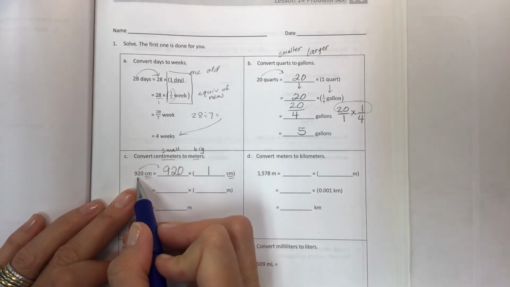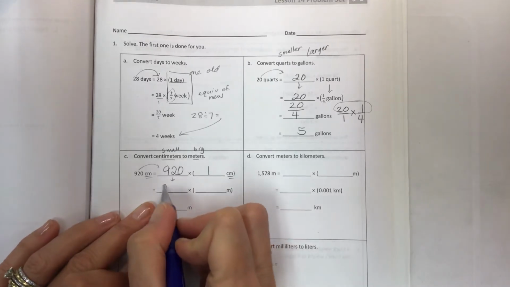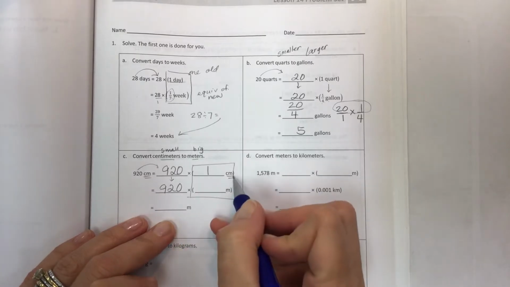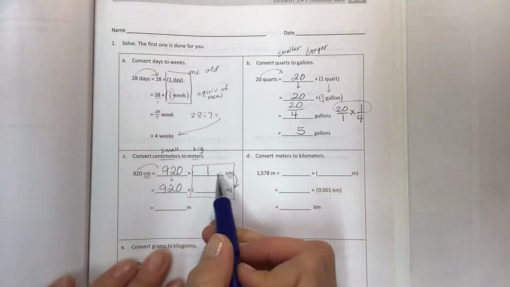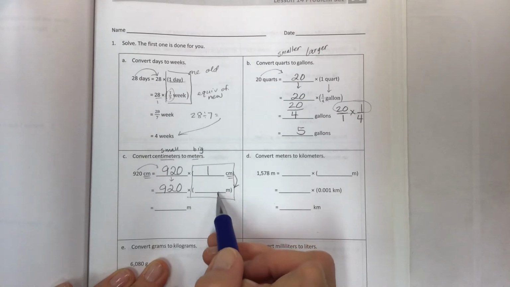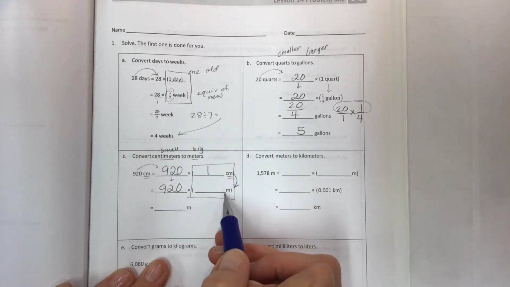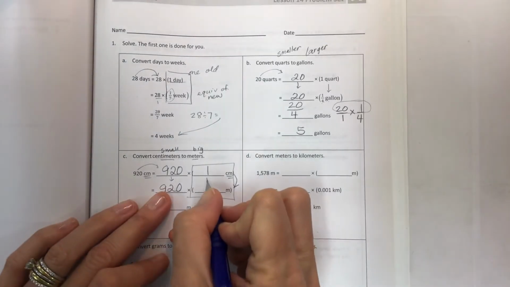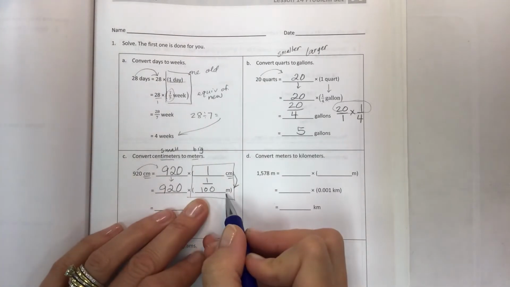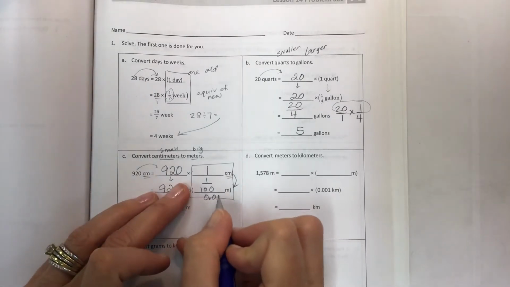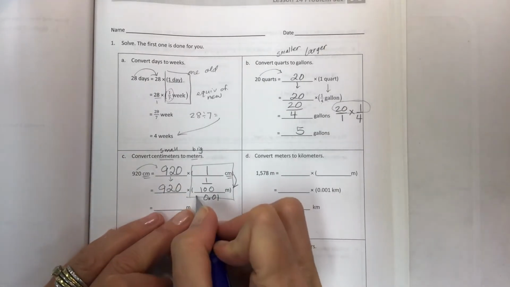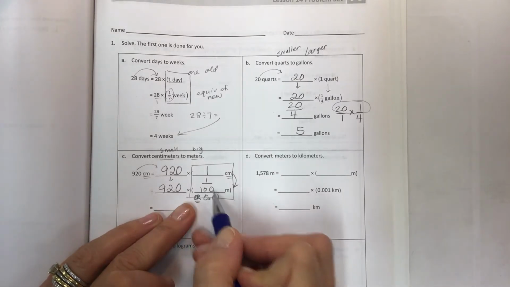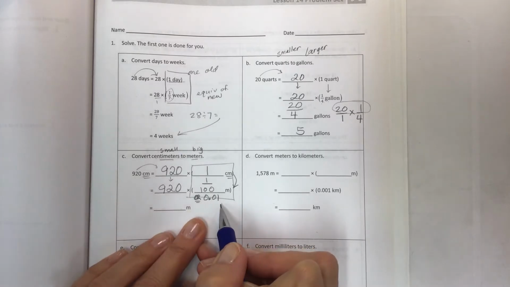920 times 1 is 920. What do you put here? Let's copy that again. But now, in this box, this is where we're changing from centimeters to meters. 1 centimeter is the equivalent of what in a meter? Well, this is tiny. It's only 1/100th of a meter. What if you wanted to write it this way? Could you do it? Yes. Okay, so this means 1/100th in a fraction or 1/100th in a decimal.